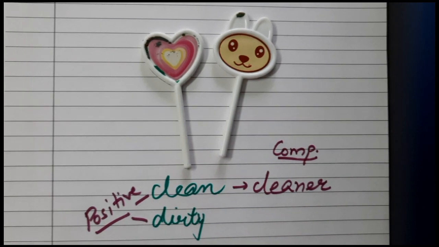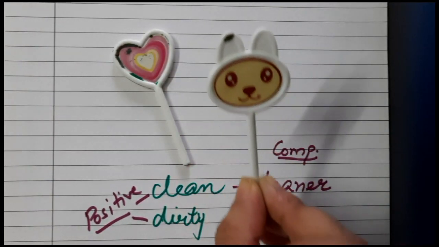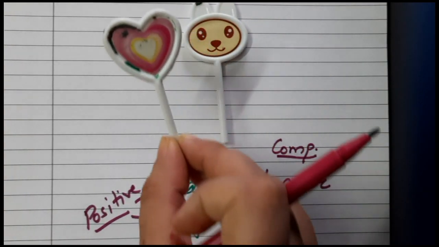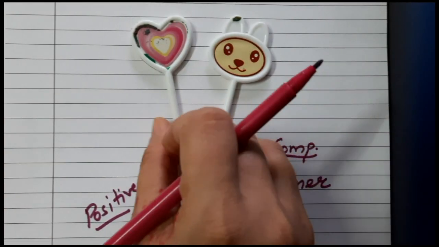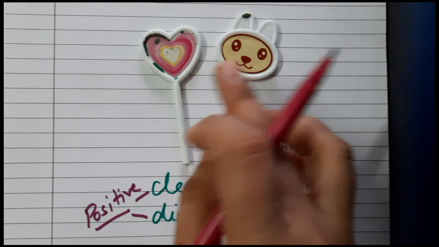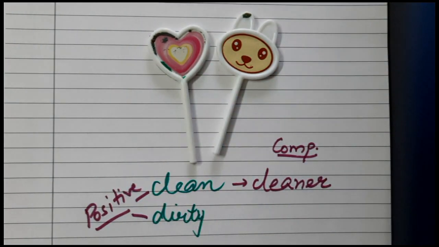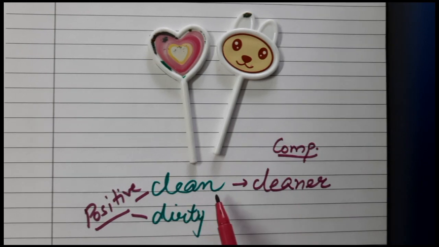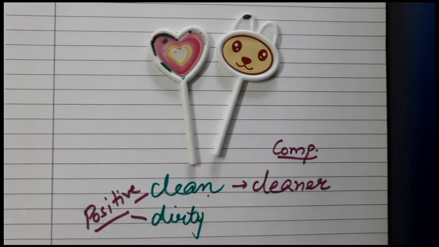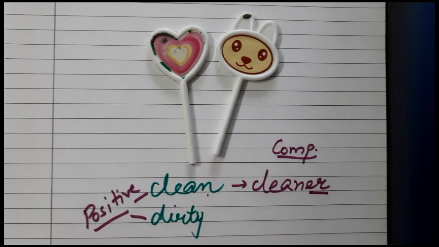So I am asking you, which is cleaner? You will say, ma'am, this toy is cleaner than this. Right? We can say this catty toy is cleaner than this heart. Is that okay? Very good. So I am changing the word clean, this adjective, and adding er to it and making it comparative degree.